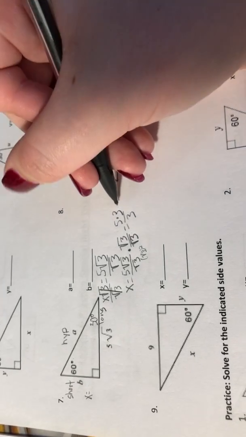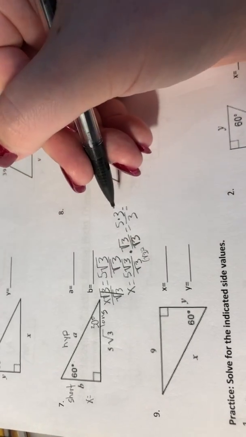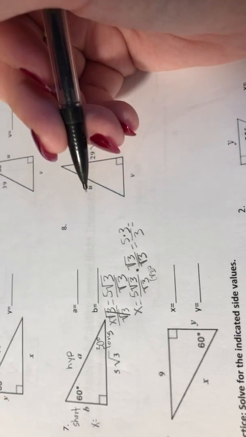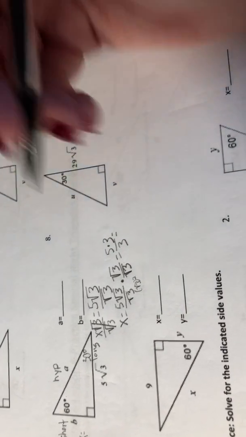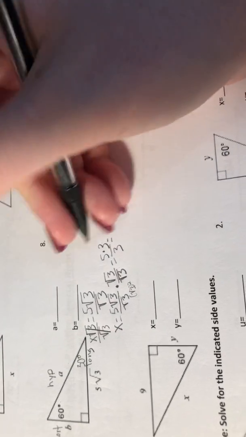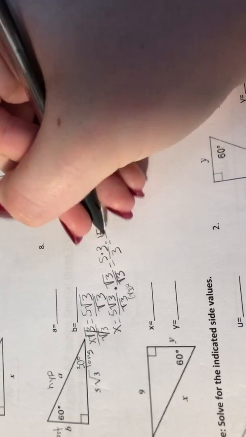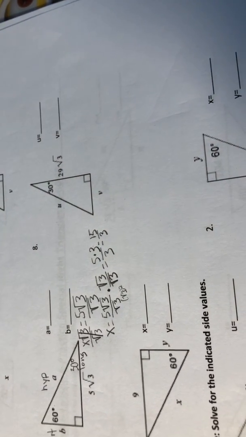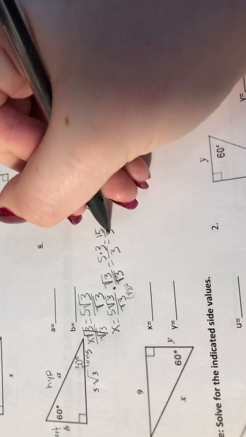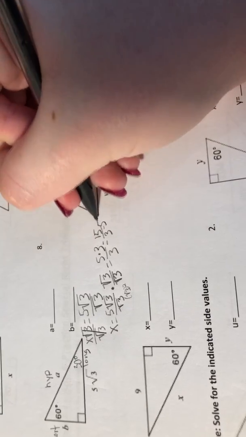Now I'll simplify. Again, there is a simpler way, and I will tell you in a second how you could have done this, but I wanted you to go through the steps of this. 5 times 3 gives you 15, and you're still left with 3 in the denominator. Now 15 divided by 3 is 5.